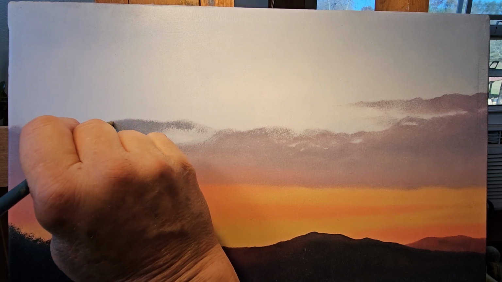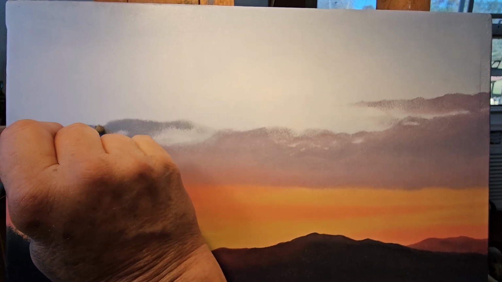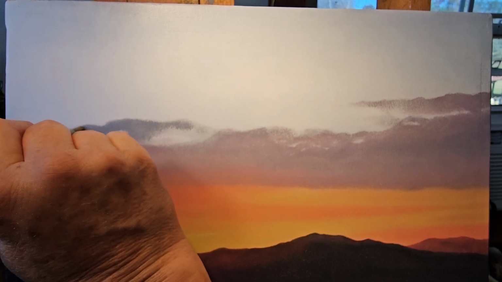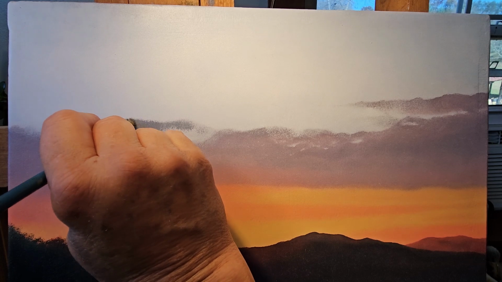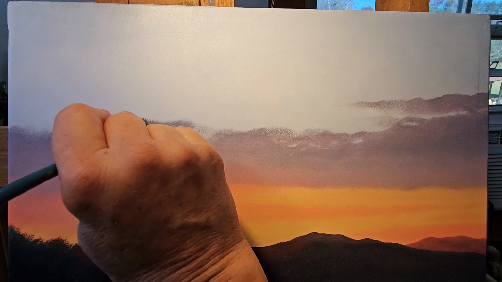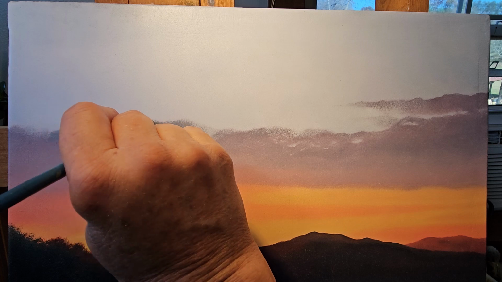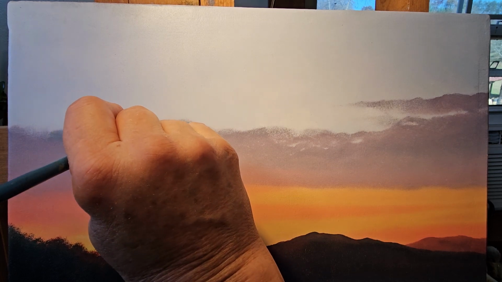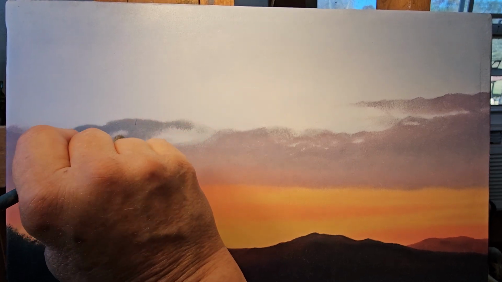The edges don't need to be crisp and clear because, as we know, clouds rarely have a crisp, clear edge. Most of the time they're soft around the edges. But I just don't want them to look grainy. And one of the things that I had done last week that in looking back I realize now is I had tried to cover too much area too quickly, and my paints were drying on me before I had a chance to work with them.